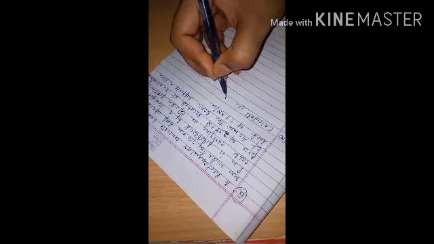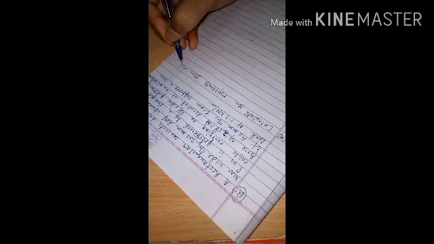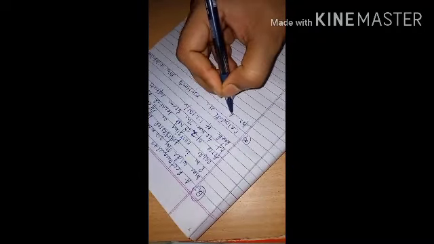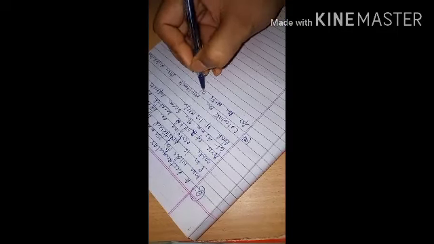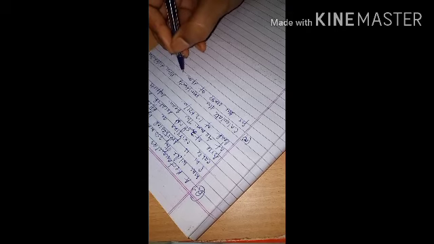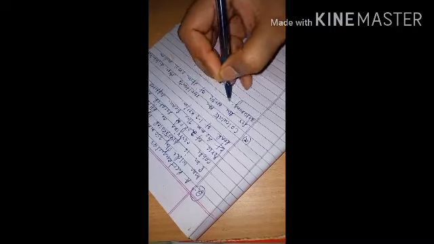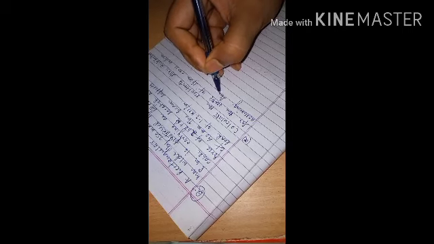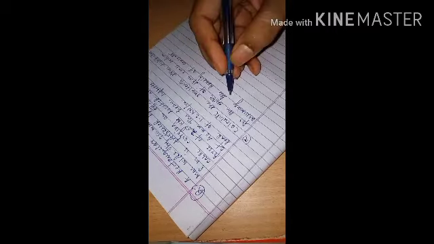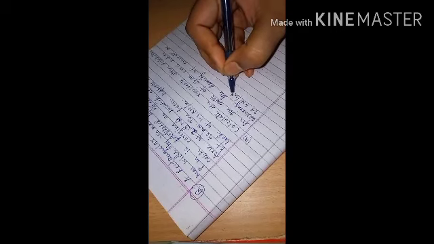Calculate the resultant stress distribution for the center of span cross section, assuming density of concrete as 24 kilonewton per meter cube.